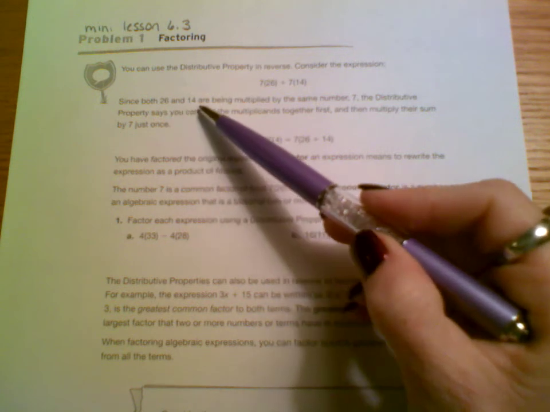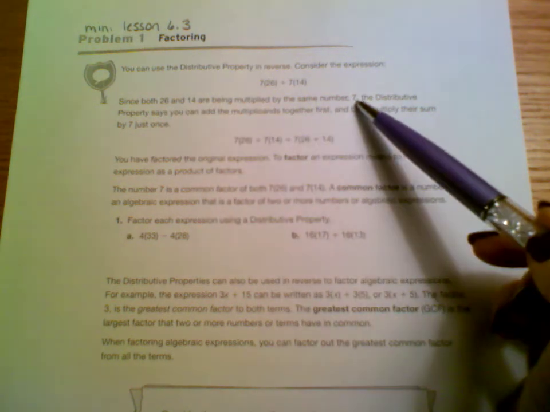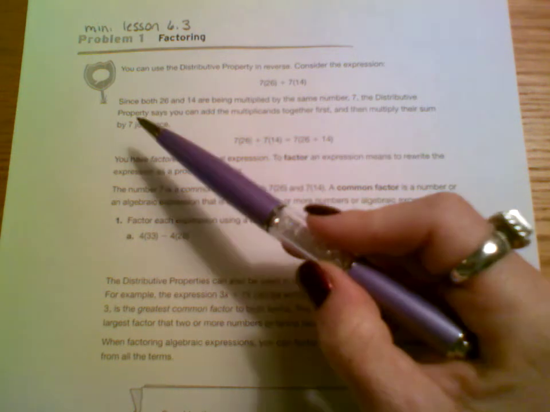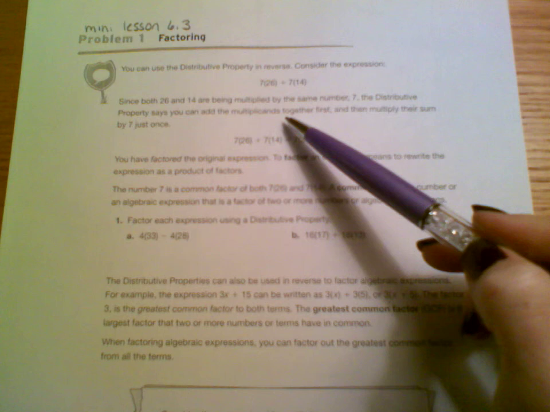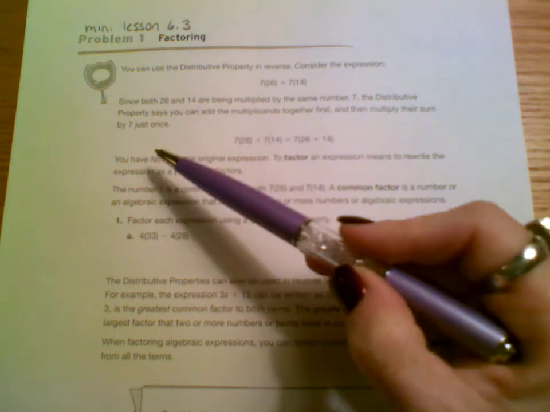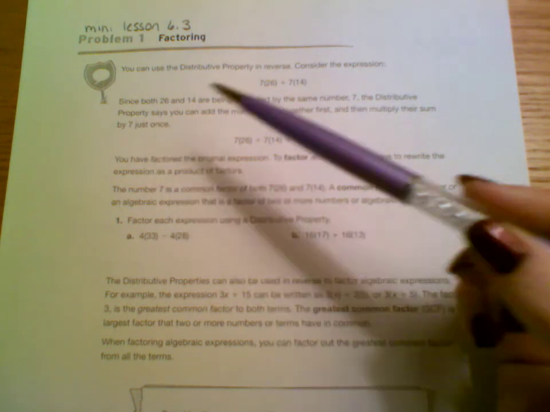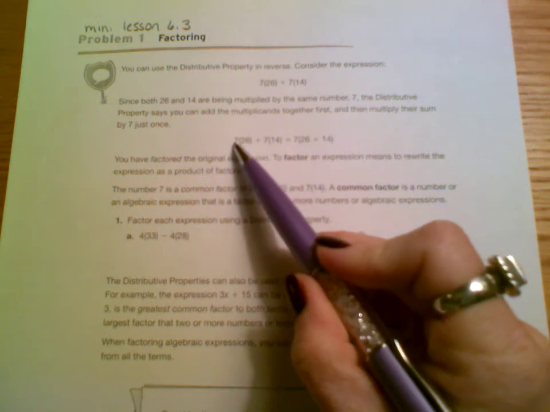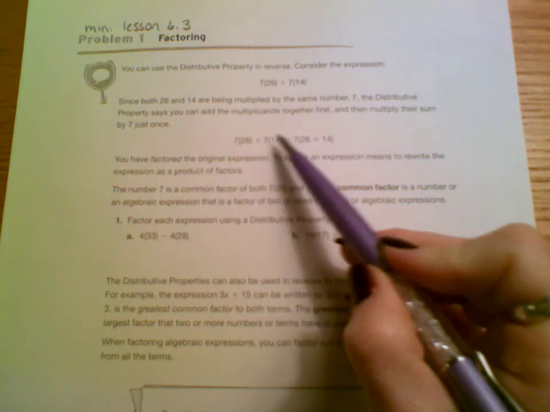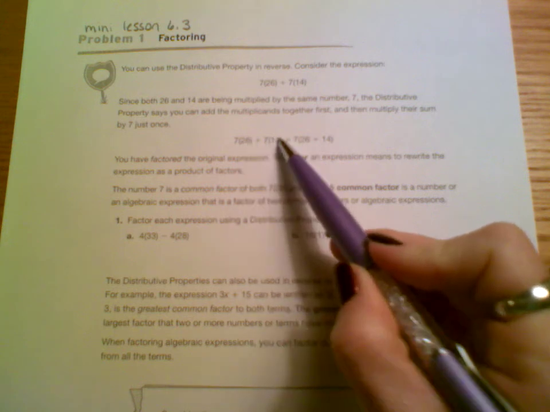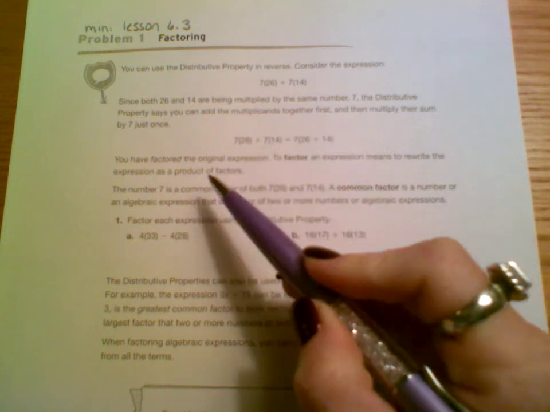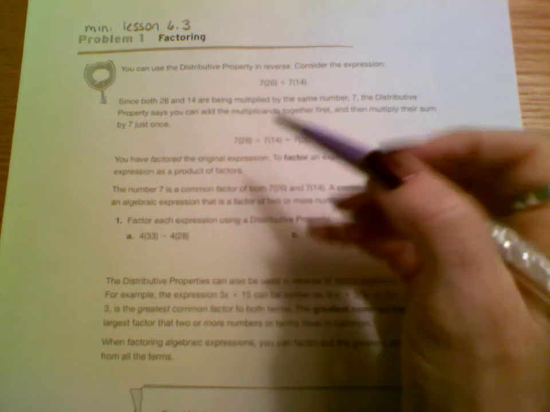Since both 26 and 14 are being multiplied by the same number, 7, the distributive property says you can add the multiplicands together first, then multiply their sum by 7 just one time. So here, they took this 7 and pulled it to the outside of the parentheses and put these two pieces inside. So you have factored the original expression.